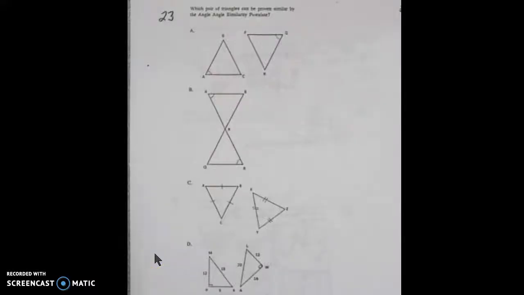We're looking at our semester review for geometry, starting at question number 23. The question is asking us which pair of triangles can be proven similar by the angle-angle similarity postulate. So I'm looking for two angles in one triangle to be congruent to two angles in the second triangle.